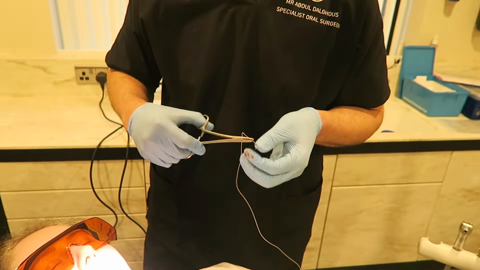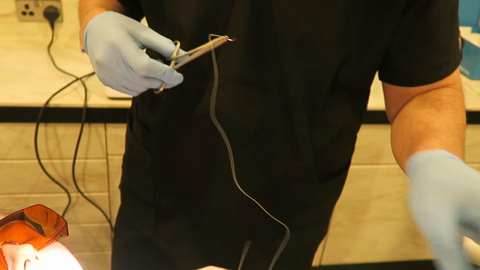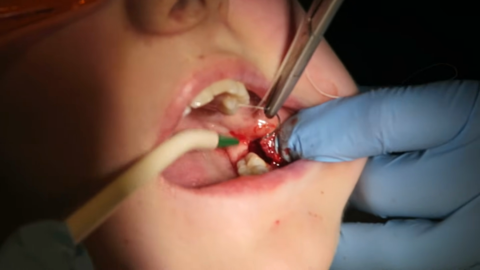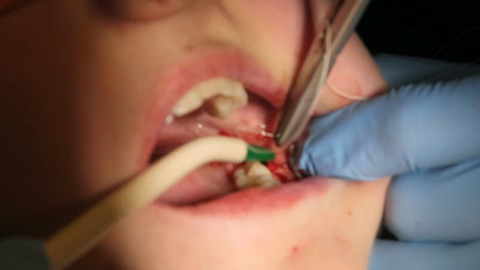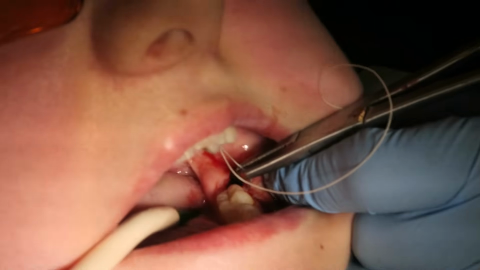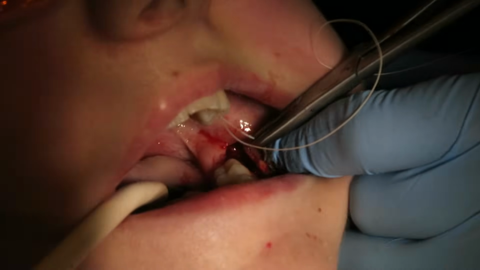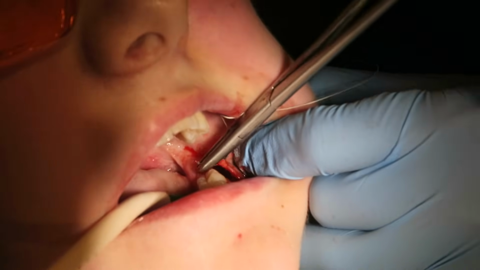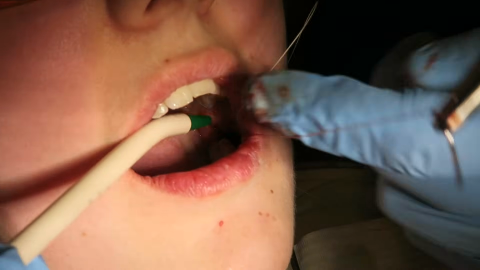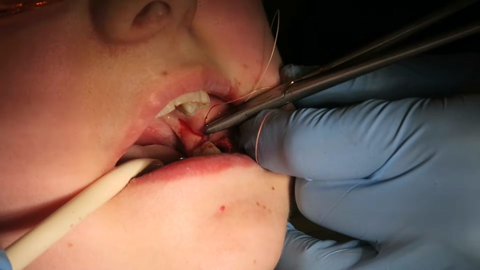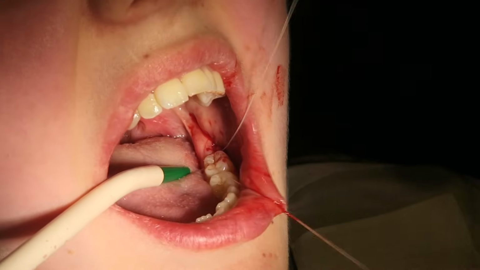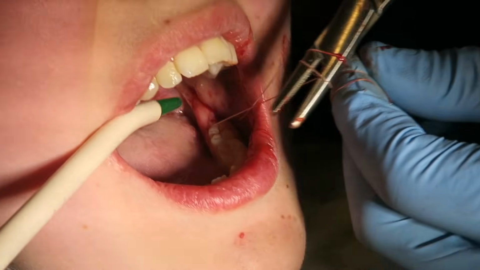I normally use 3/0 Vicryl Rapide. Using a resorbable stitch means you don't have to see the patient again to have the stitches taken out. I use Vicryl Rapide as opposed to Vicryl because it resorbs within a week or 10 days, whereas the normal Vicryl sometimes takes a good 3 to 4 weeks to go away. Obviously, the longer it stays in the patient's mouth, the more discomfort it causes. So I use an interrupted stitch.